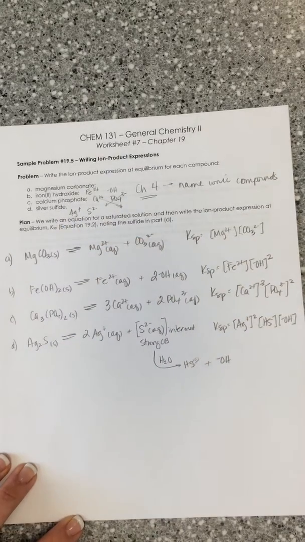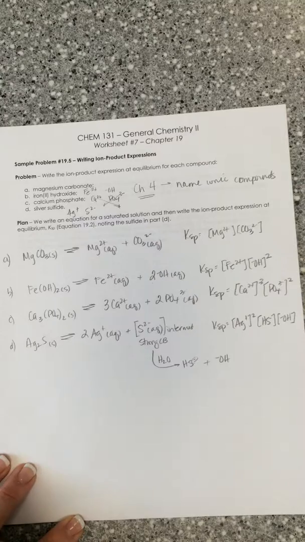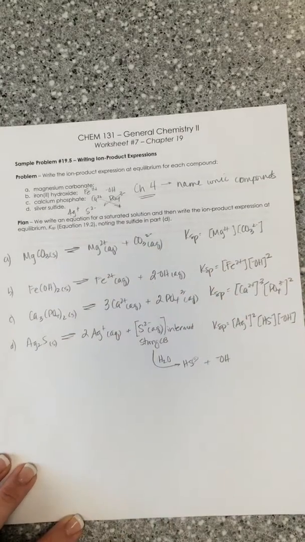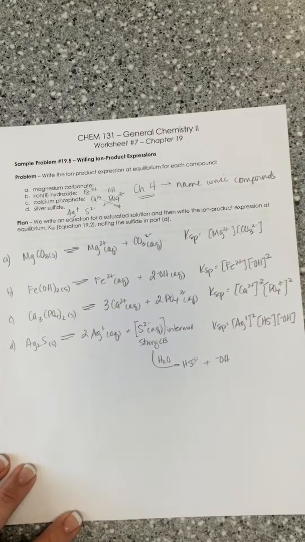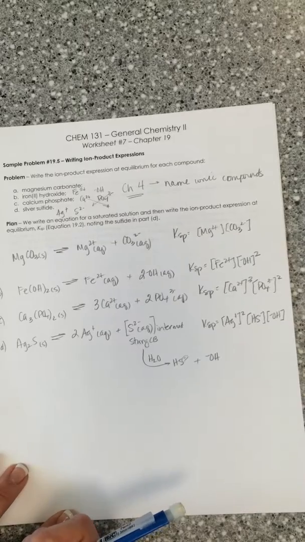So if you need to, make sure you go back to chapter 4 so that you're comfortable looking at the name of an ionic compound and translating it into a formula unit. If you're not able to write the name or the chemical formula for an ionic compound, you're not likely to be able to get the dissociated ion stoichiometry right, and you're not likely then to have a correct KSP that you can write.